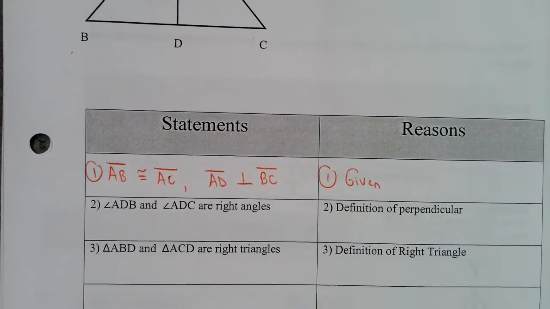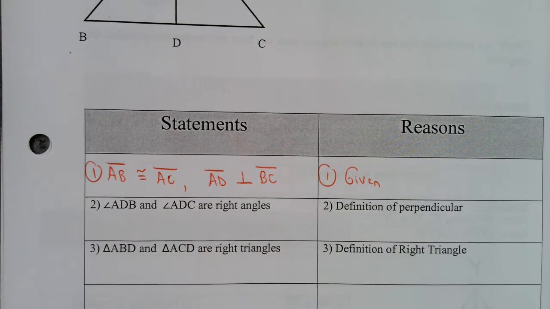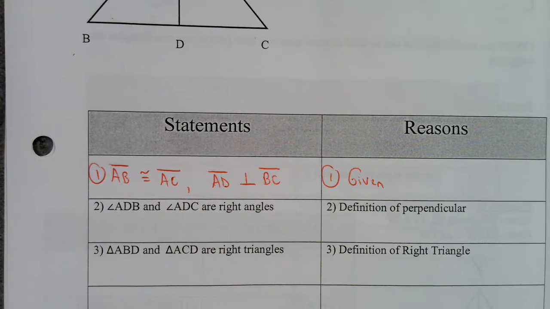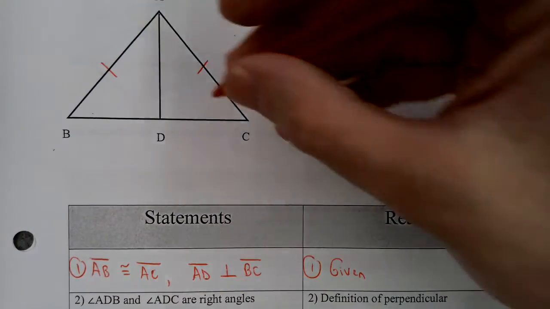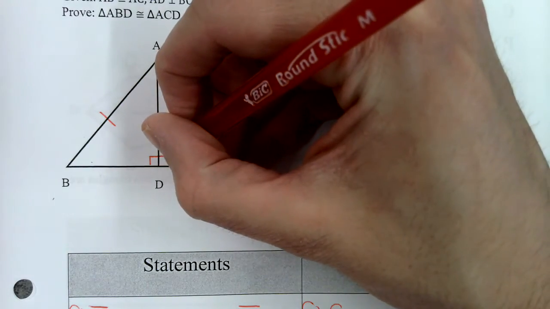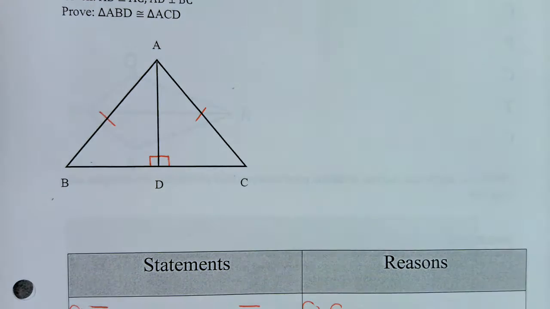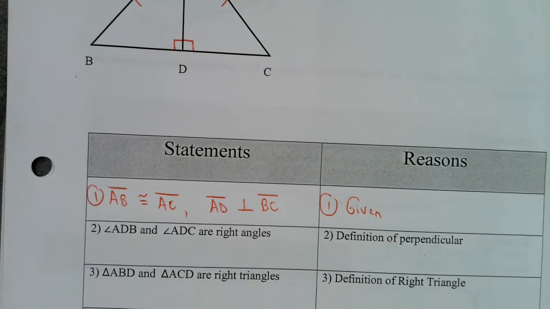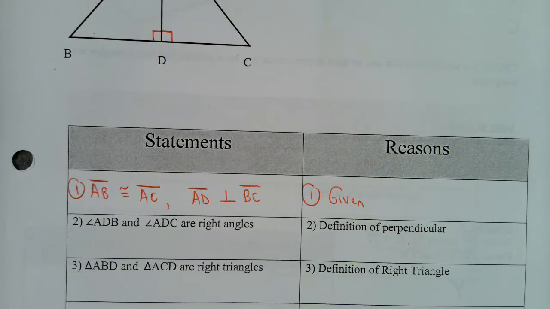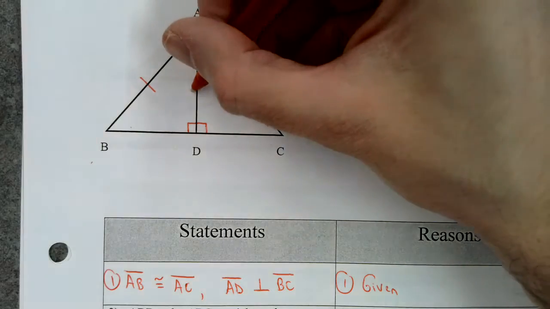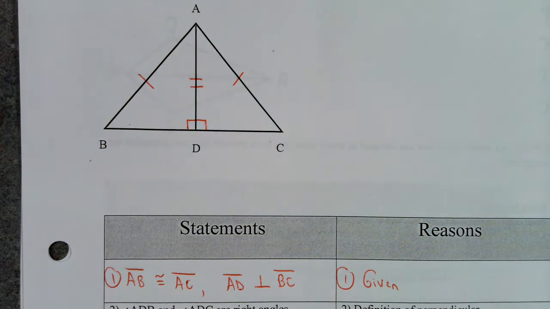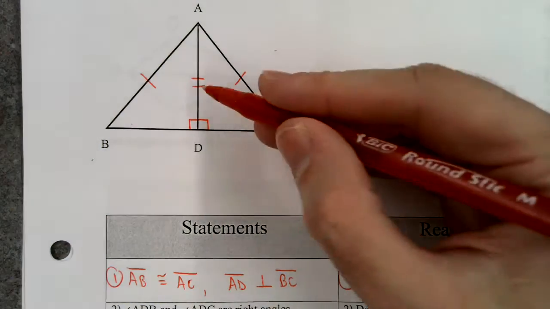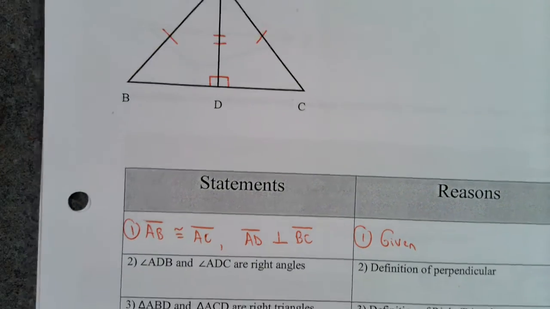Now, since they're perpendicular, it means that angle ADB and angle ADC are right angles. That is the definition of perpendicular. Let me label that. These are right angles, each one. Then you have to say that triangle ABD and triangle ACD are right triangles. You must include that in these proofs for HL. And again, next we're going to use the reflexive property of congruence. I'm going to say that AD is congruent to AD, and I label that just there with 2 tick marks.